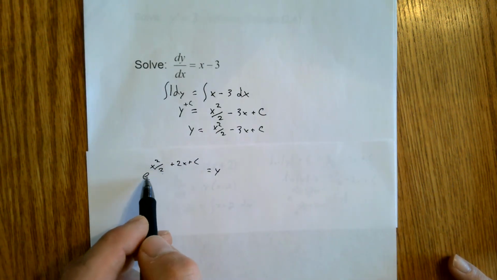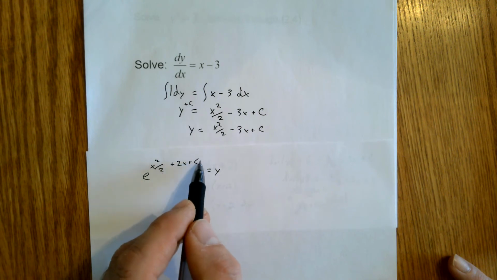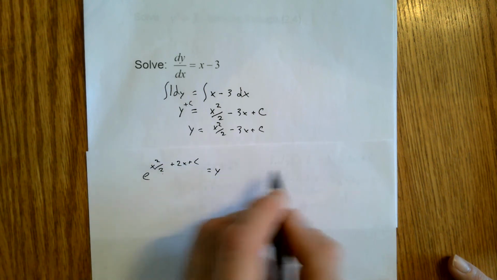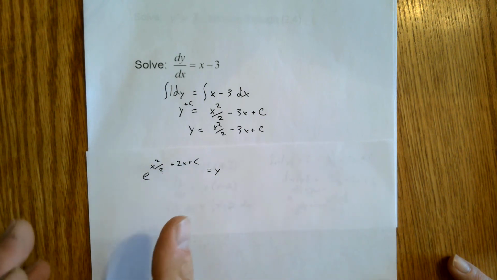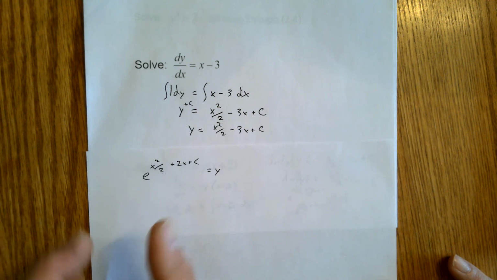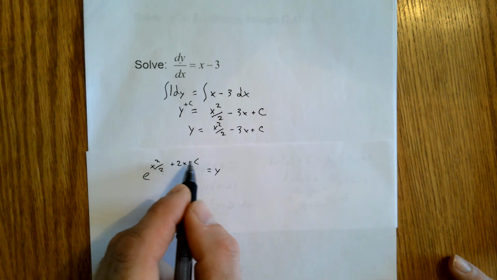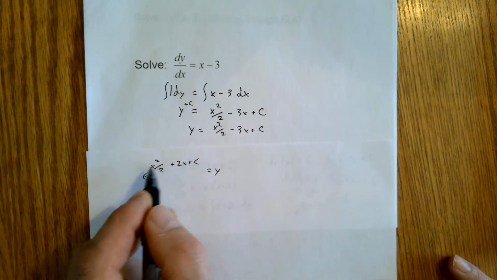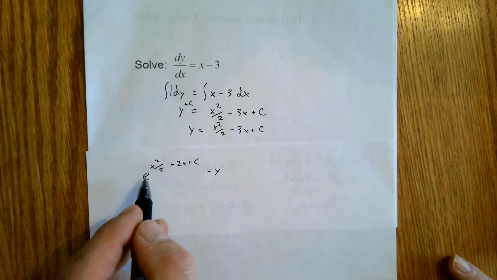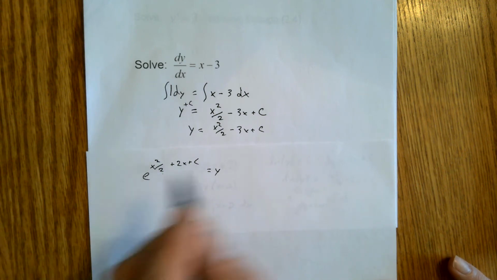So if I have two exponents being added together that came from the same base, that was the same as two powers of that base being multiplied together.